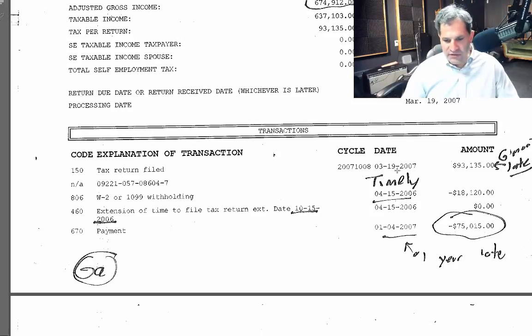So here we go. Tax return filed 3/19/2007, and that was 6 months late. Yes, there was an extension, but the due date was 10/15/2006. Here's the balance they owe, $93,135. W-2 withholding here was timely. The IRS claims $18,102 came in, and then they paid $75,015 with the return, which by my calculations was basically the balance of what that return would have shown, right?